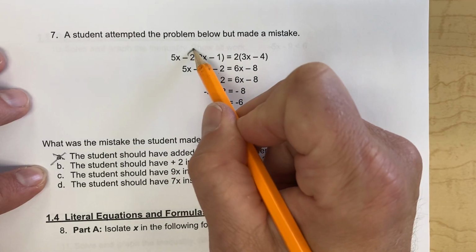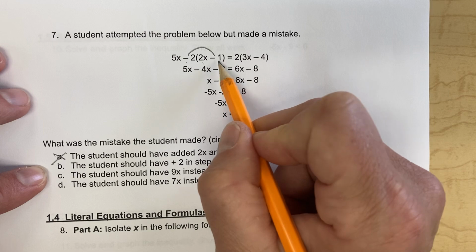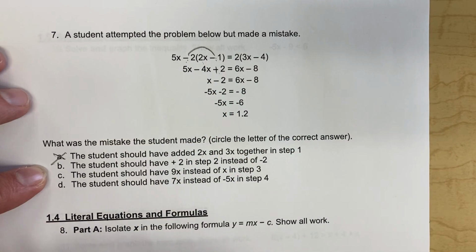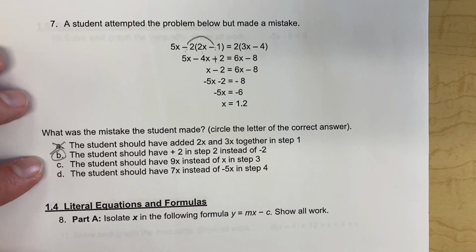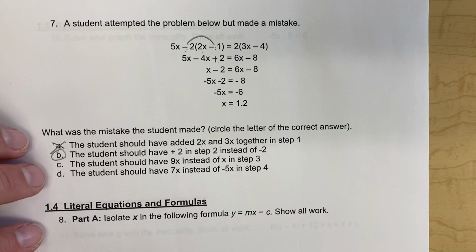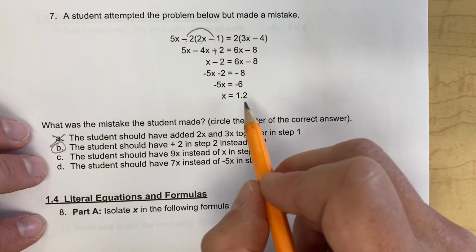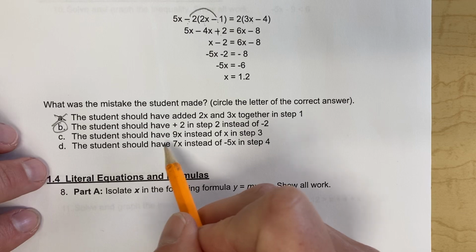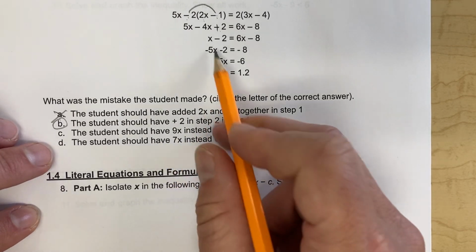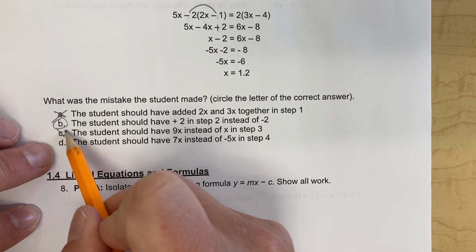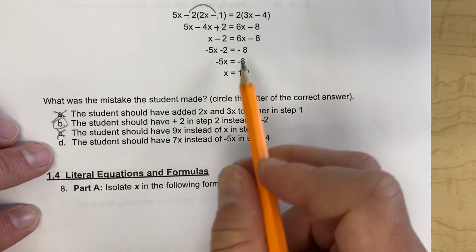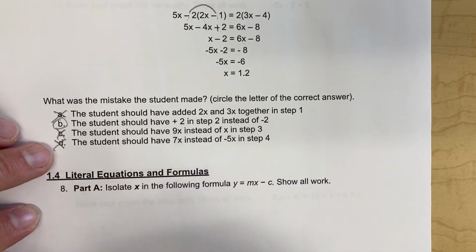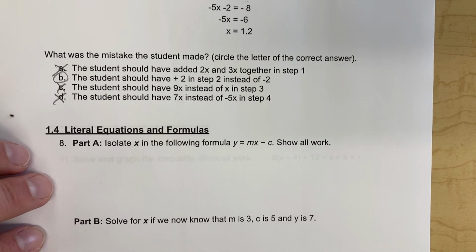That is the one. See how this is negative 2 times negative 1? Negative 2 times negative 1 should have been a plus 2. That is the one that is actually incorrect. Okay, a little sneaky. Everything else about the problem is actually okay. If you examine the other ones, it says they should have 9x. No, 5x minus 4x is 1x. Should have 7x instead of that. No, if you subtract 6x, you would get negative 5. So the only one that isn't right is B.